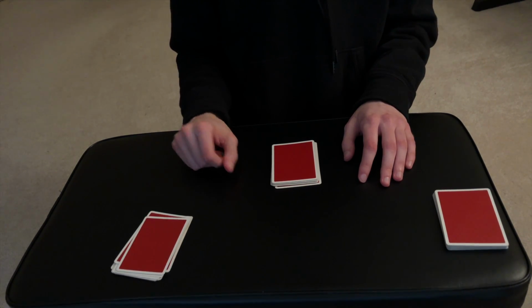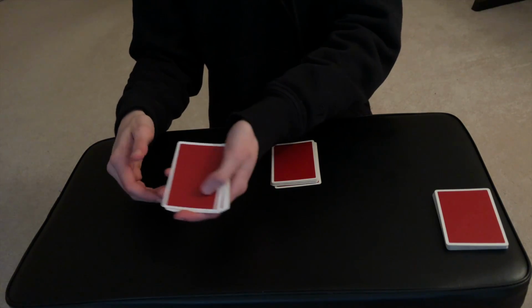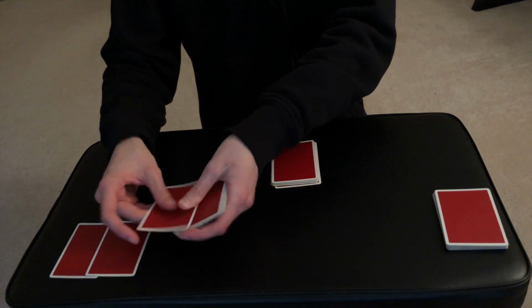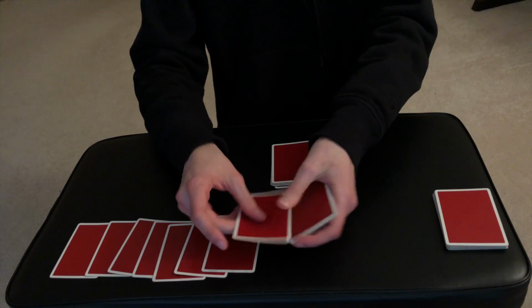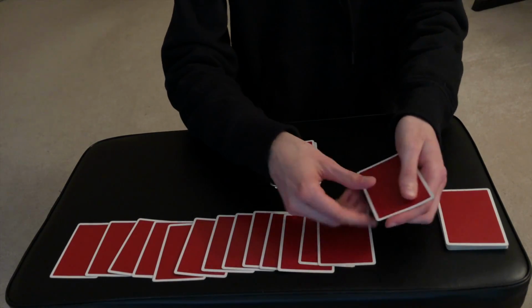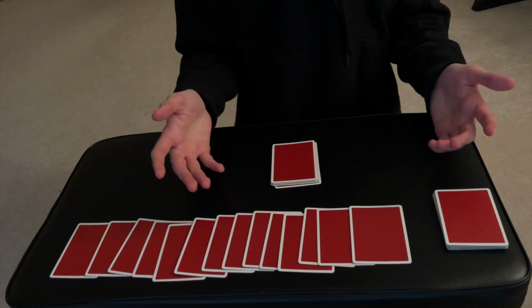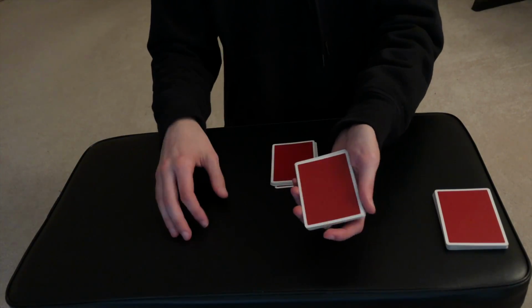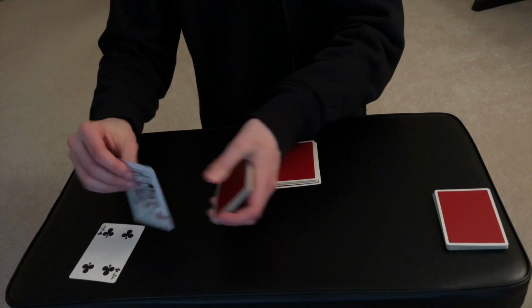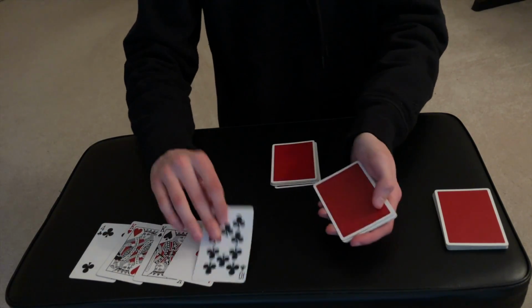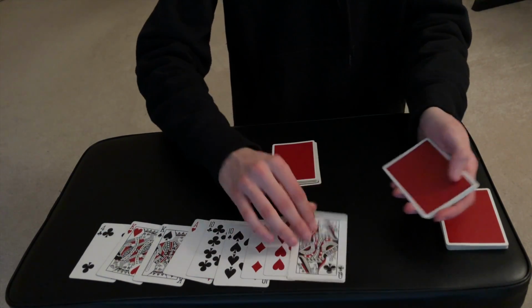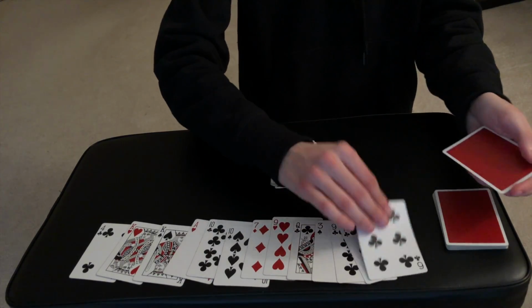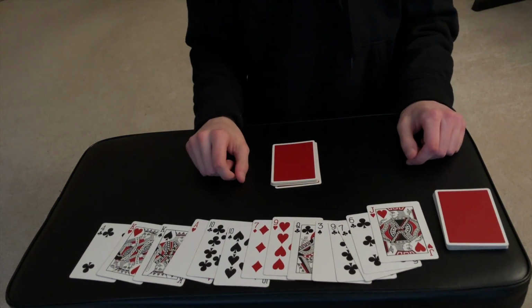Go ahead and count how many cards you have now. You should have 15, correct? But 1, 2, 3, 4, 5, 6, 7, 8, 9, 10, 11, 12, 13, 14. Looks like there's one missing. What was your card? You can tell me. It was the ace of clubs, right? If we look through, I don't think I see the ace of clubs anywhere.